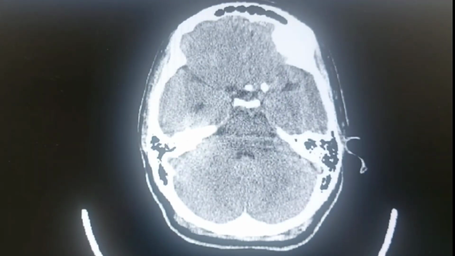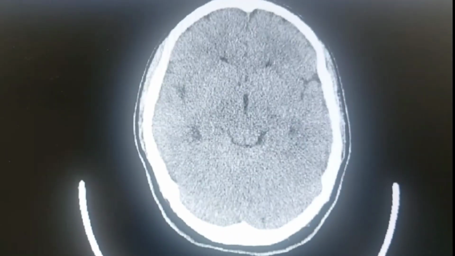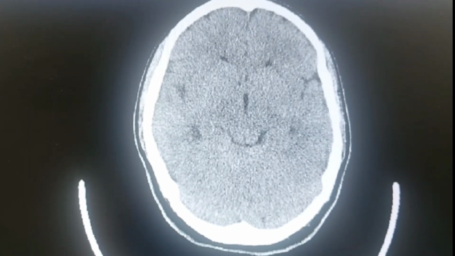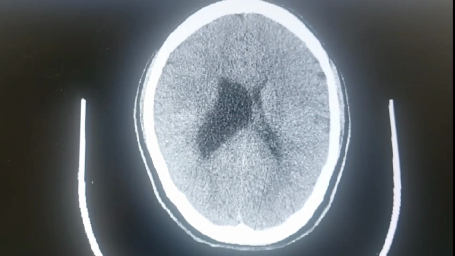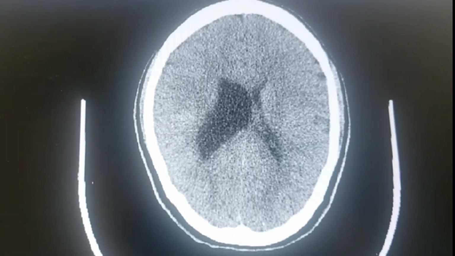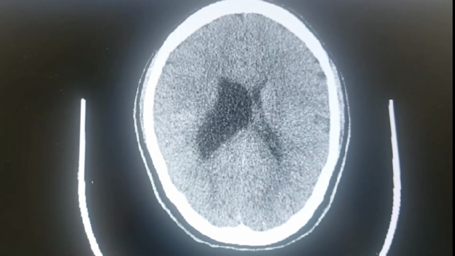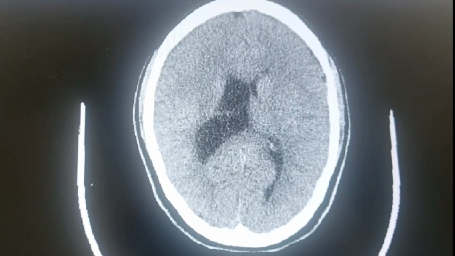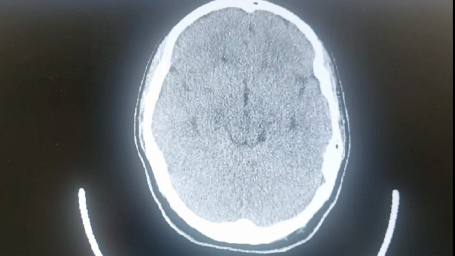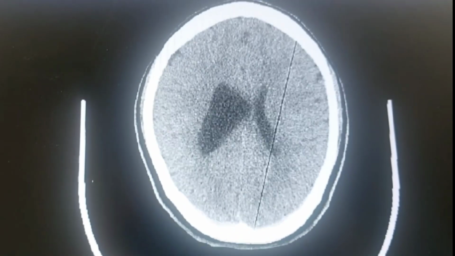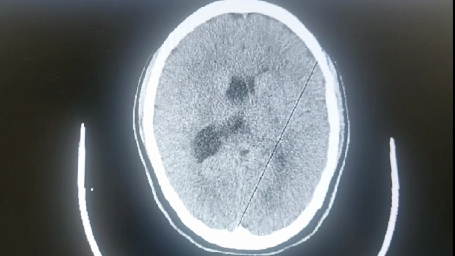Then look at the brain parenchyma: normal gray and white matter appearance. Here you can find the pathological process, and that is a disproportionately enlarged temporal horn of the right lateral ventricle. There is no clearly visible anterior horn and no clearly visible posterior horn on the right side.